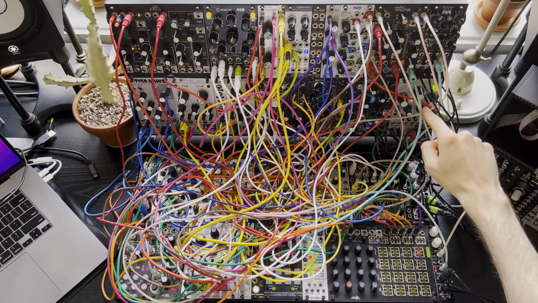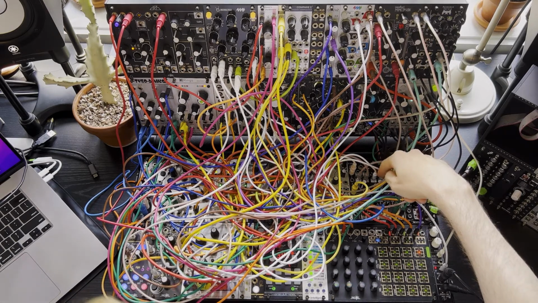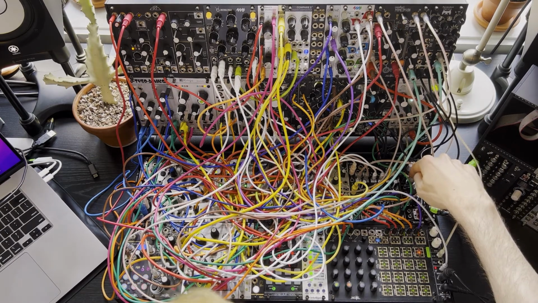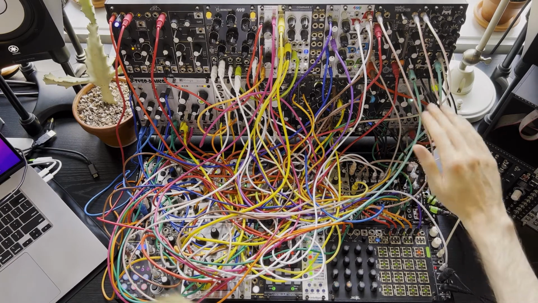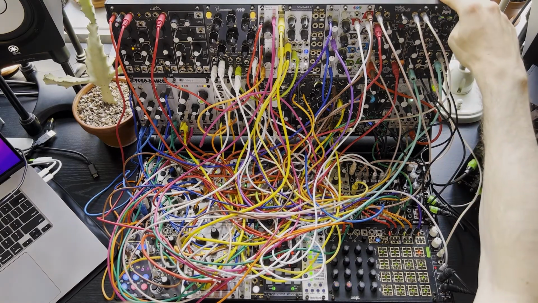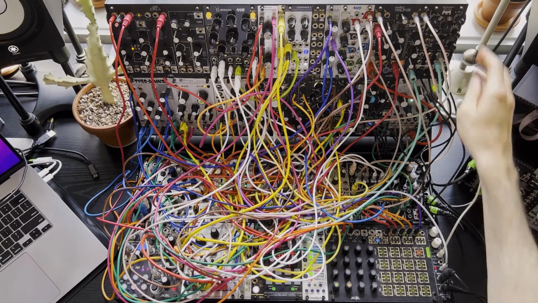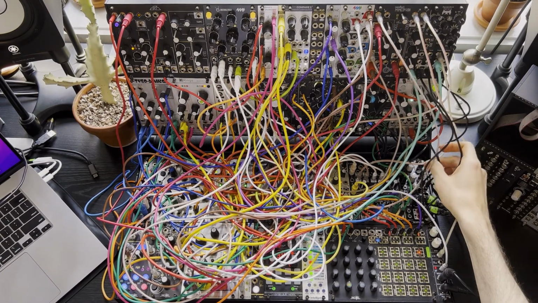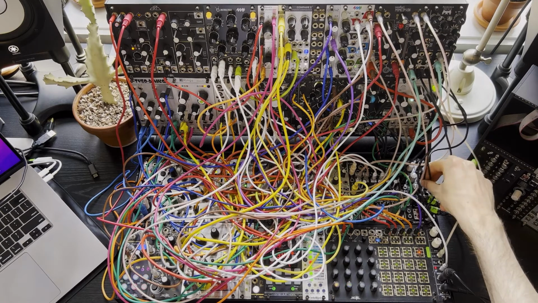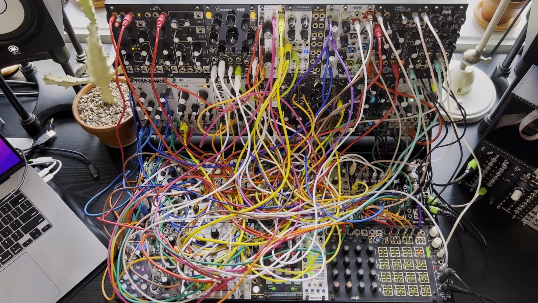Beads takes the output of the mono half of Vortices, so it's processing all of the drums, and that goes into channel 2 of the stereo mixer. So once again, all the drums get processed by Beads, and then the output of the Befaco stereo mixer goes into Desmodus Versio by Noise Engineering, a stereo in and out reverb module. So everything gets the same reverb applied, and then that finally goes out to my master output module, by Noise Engineering as well, which connects to the house PA system.